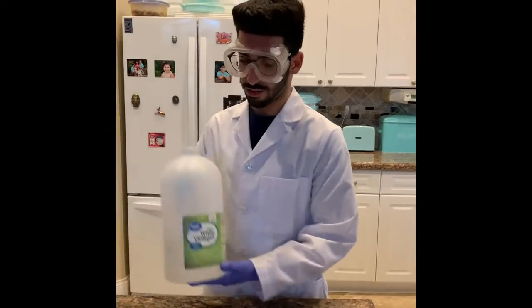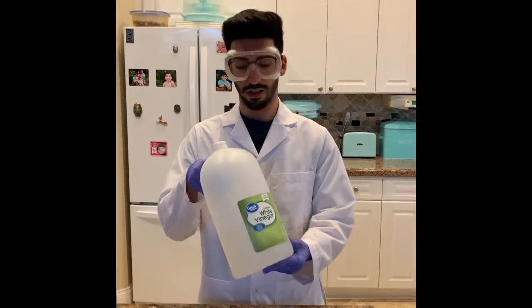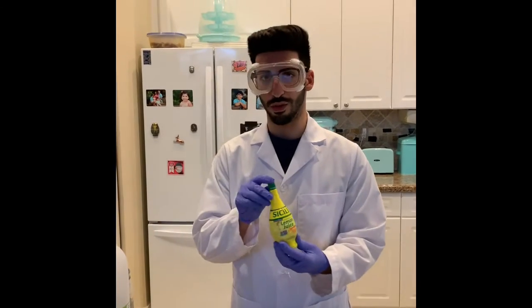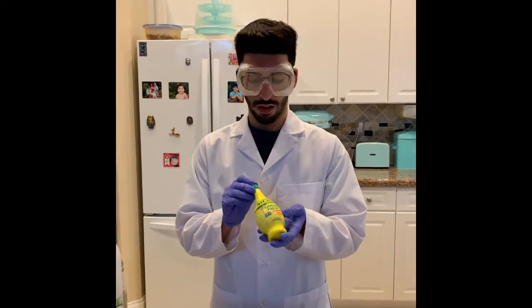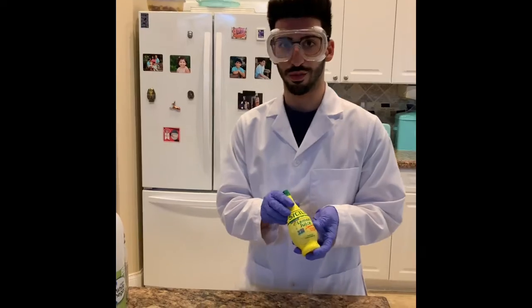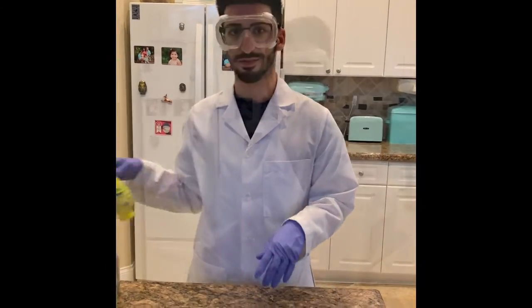This is white distilled vinegar. It has a pH of 3, so it's very acidic. And I have some lemon juice, which has a pH of 2.9 to 3.2, so it's also very acidic. Next, I will talk about buffers.